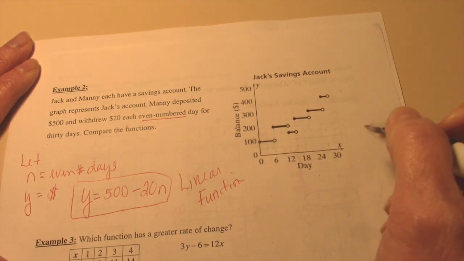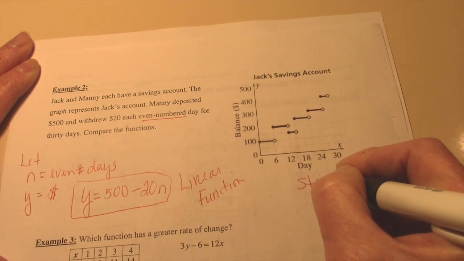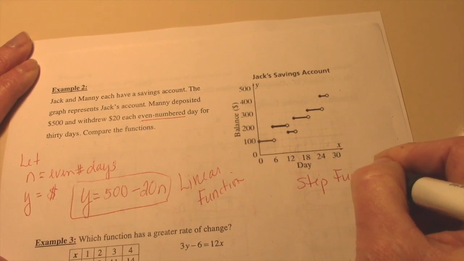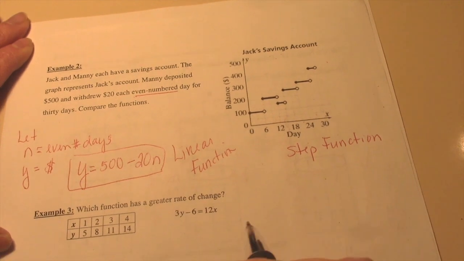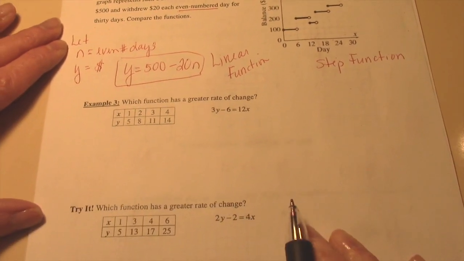It's a step function, okay? This is called a step function. It looks like steps, and that's why it's called a step function. That's the difference. Linear function, step function, okay? Take a look at this one.